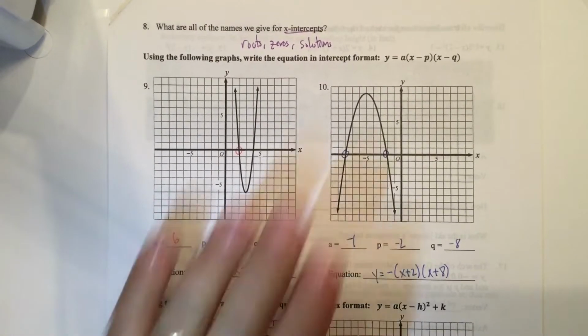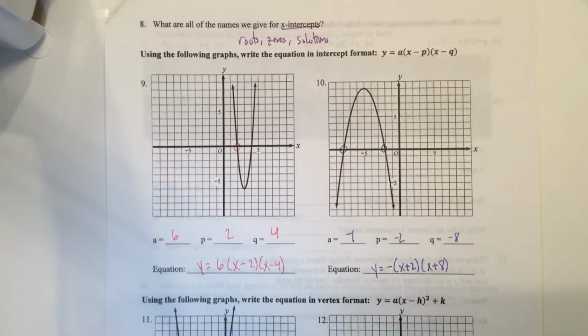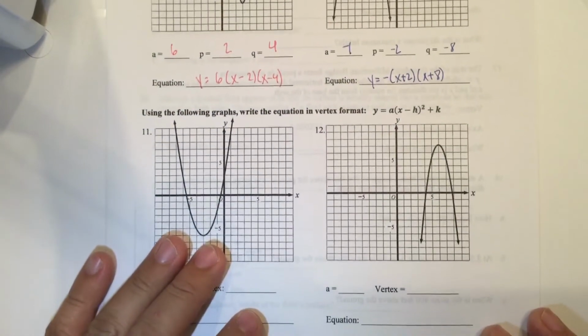All right, and make sure you are able to do this off tables as well. Number 11 and 12.